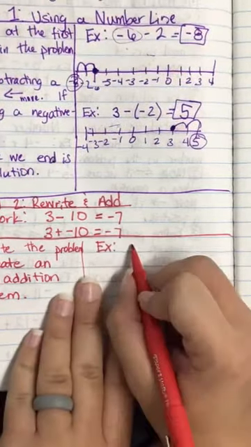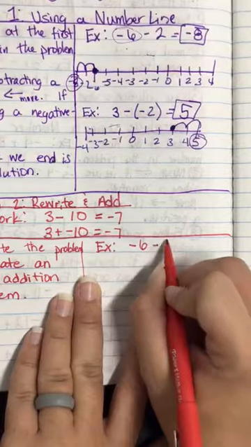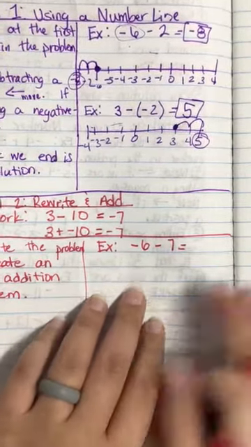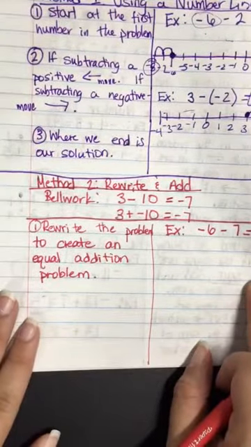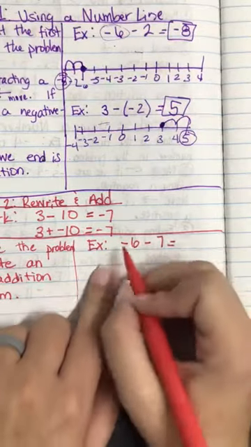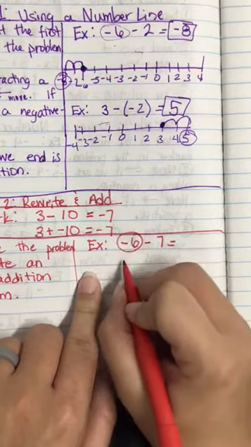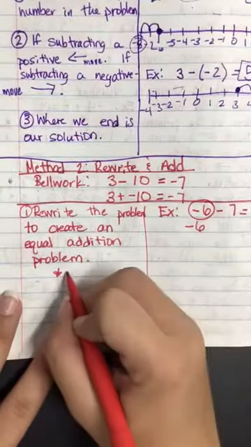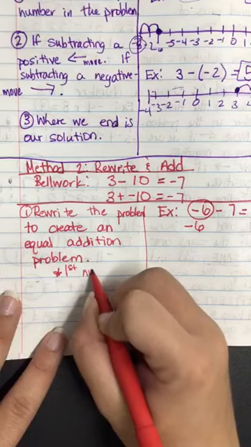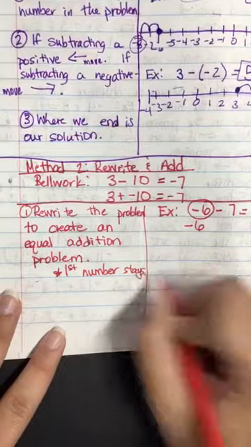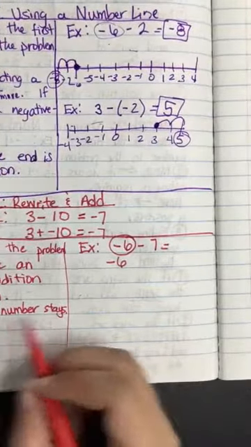Let's say we're trying to solve negative 6 minus 7. Okay, so here's what we do when we are rewriting the problem. We're going to keep our negative 6 the same. So this stays. Okay, so first number stays. I'm going to write that over here so I don't forget. We don't change anything about it. Okay, so we just rewrite it.